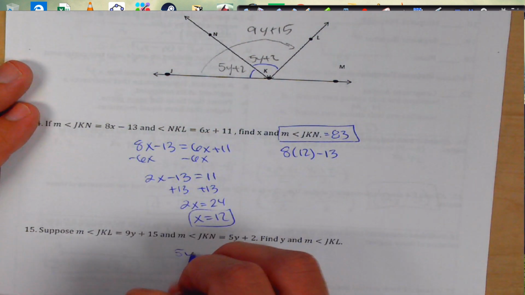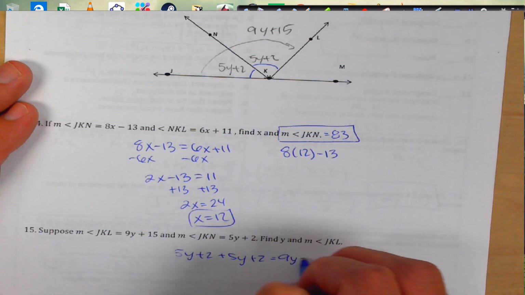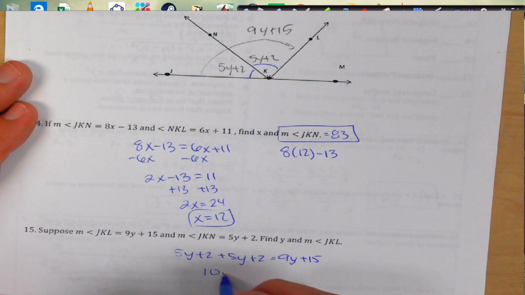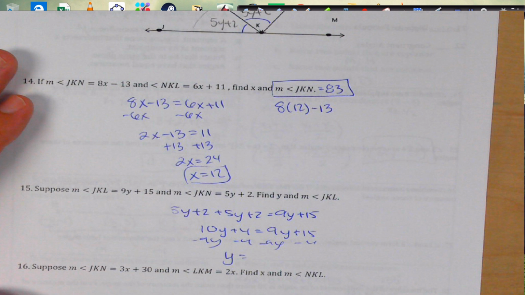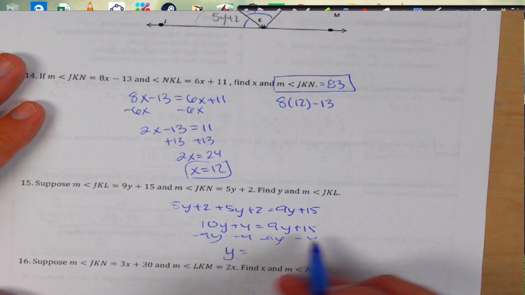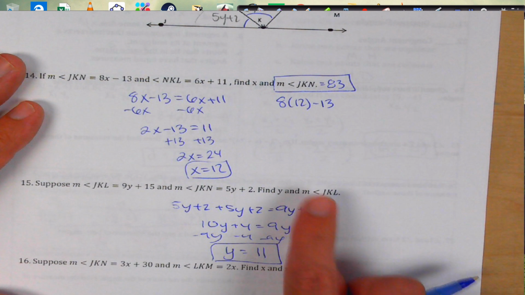So 5y plus 2 plus 5y plus 2 equals 9y plus 15. It's going to give me 10y plus 4 equals 9y plus 15. I'm going to subtract this and subtract this at the same time. That gives me y over here. And then we have 4 away from 15, which is going to give me 11. So y equals 11.